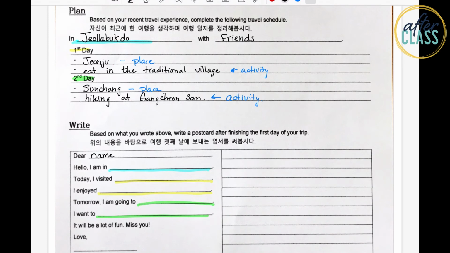In the writing section, it's dear blank. That's where you're going to put the person you are writing to. And the very last blank, you're going to write your name, your signature. So let's take a look at my example. For mine, I am putting mom and dad because I'm writing to my parents. Next, adding the overall place I am going to, which is Jeollabuk-do. Hello, I'm in Jeollabuk-do.